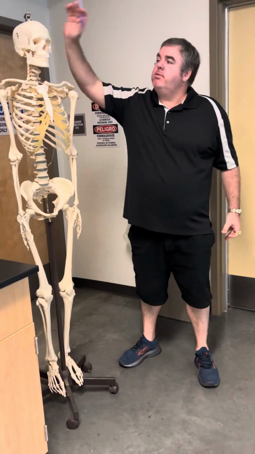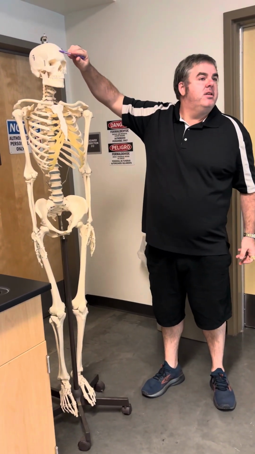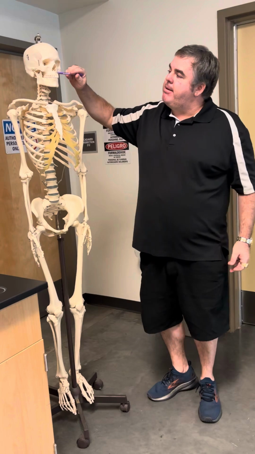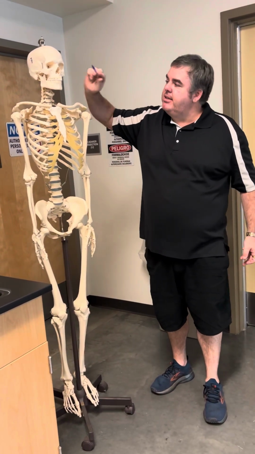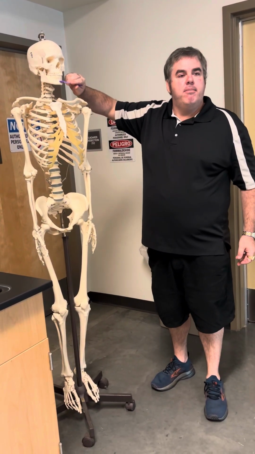Right here we have the skull. What do we call the front part of the skull? Frontal bone. What do we call the upper jaw? That's called the maxilla. Lower jaw we call the mandible.